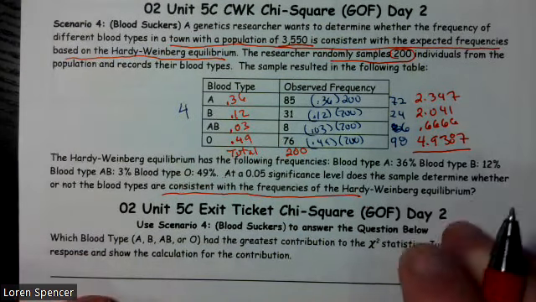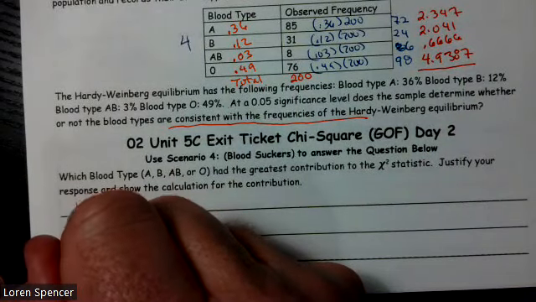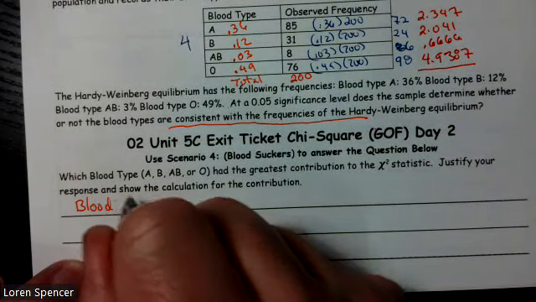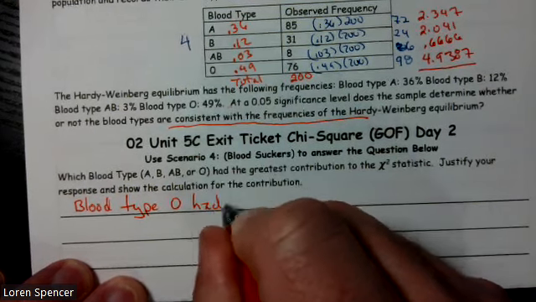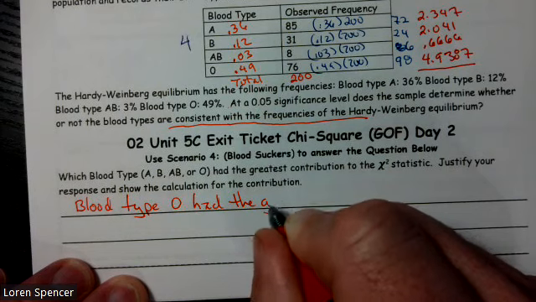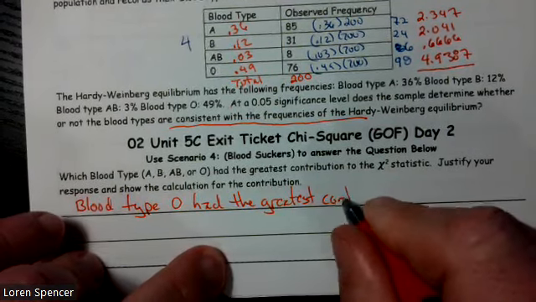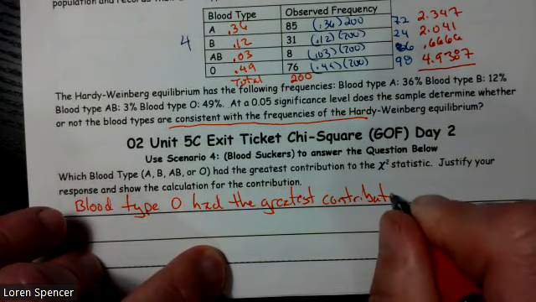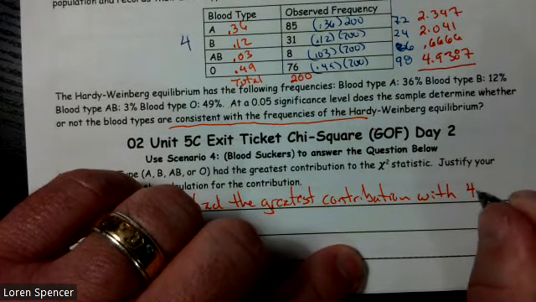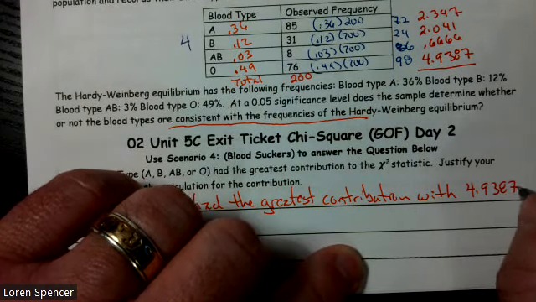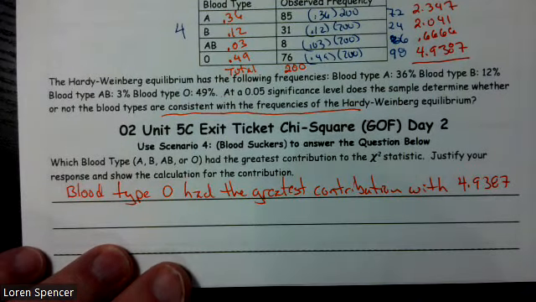The 4.9387 did, so blood type O had the greatest contribution, with 4.9387. The next thing they wanted was to justify and show our calculation.